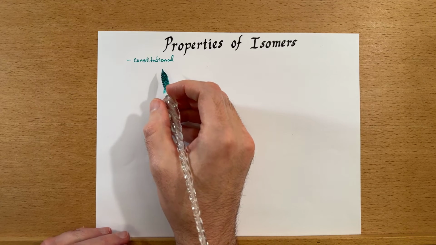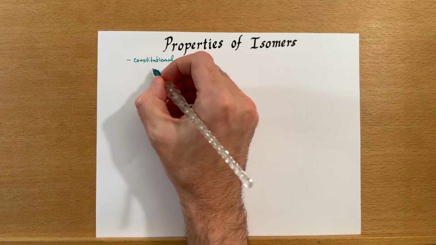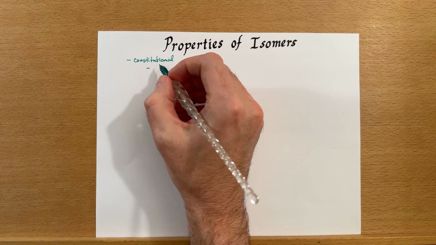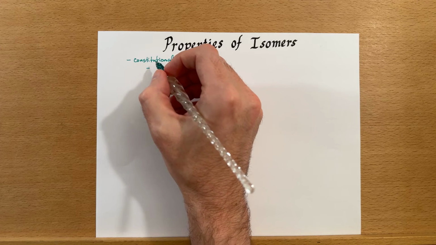So, constitutional isomers will have the widest variety in their properties. They will have both a difference in chemical and physical properties.